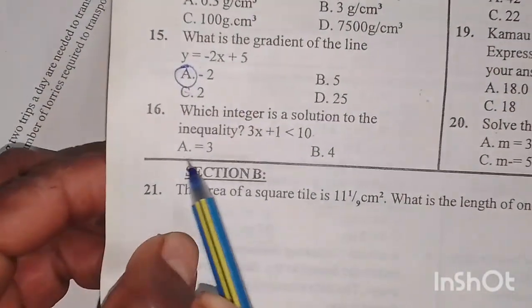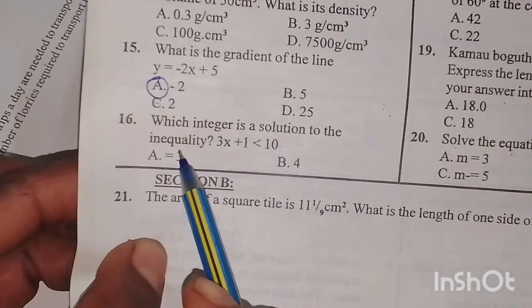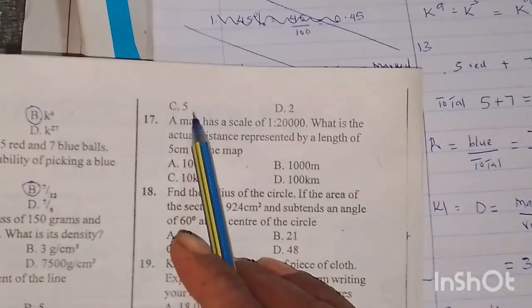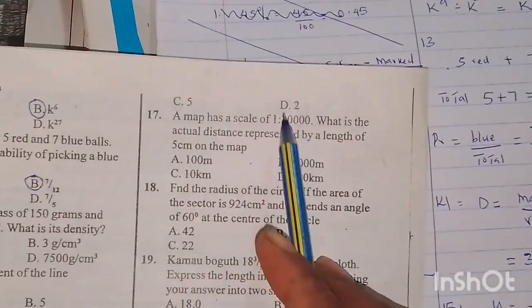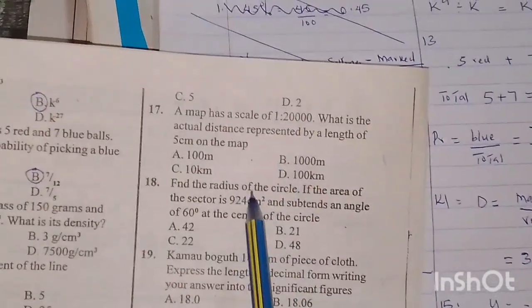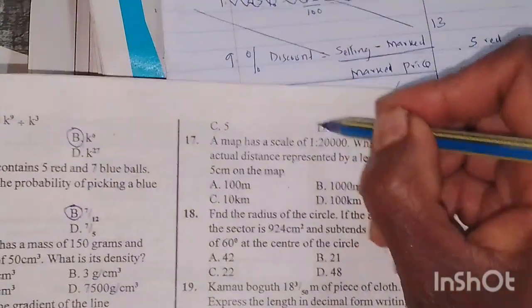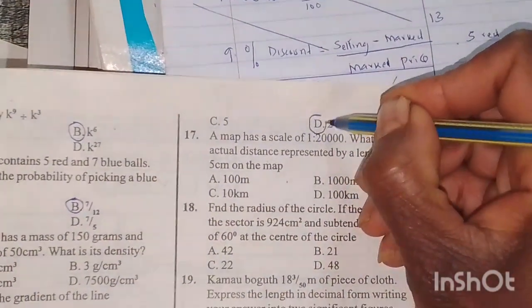Let's come to the solution. 16, number 1. A, they are saying the answer is 3. The answer is not 3, it's a number that is less than 3, so this is not the correct answer. B is bigger than 3, therefore this is not the correct answer. 5 is also bigger than 3, it's not the correct answer, but the answer is D, because the number that we need is a number that is less than 3. And therefore, the correct answer is D, 2, because 2 is less than 3.